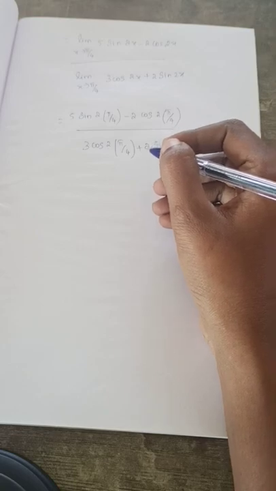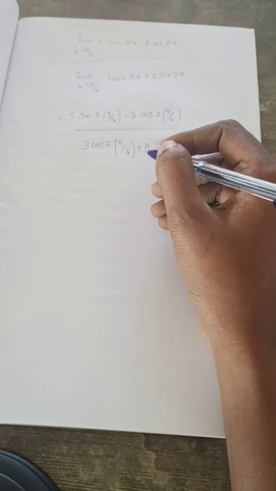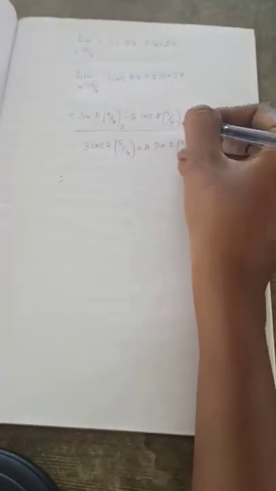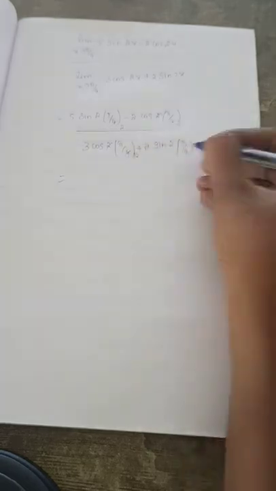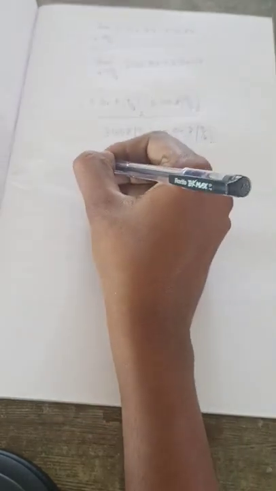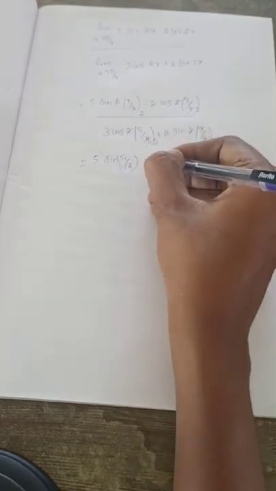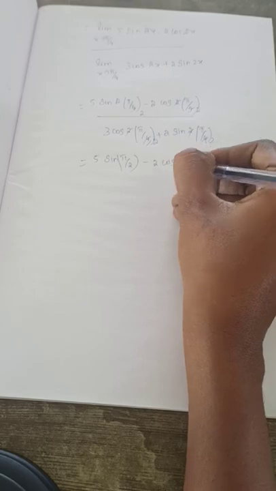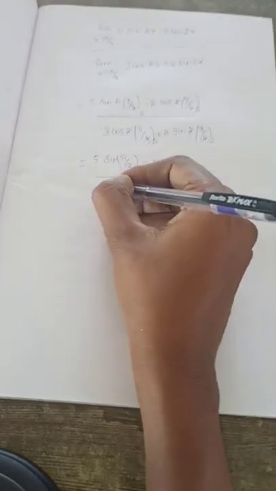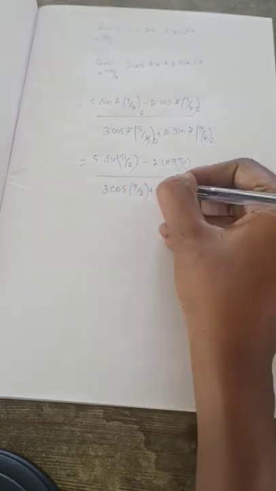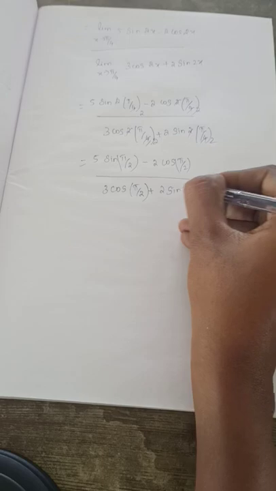Yes, pi by 4. Here the 2 cancels with the 4 in each place. What's the balance? 5 sine pi by 2 minus 2 cos pi by 2 divided by 3 cos pi by 2 plus 2 sine pi by 2.